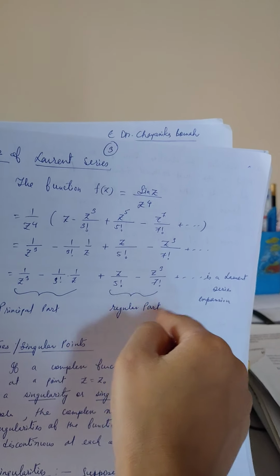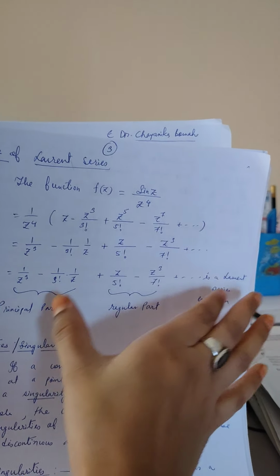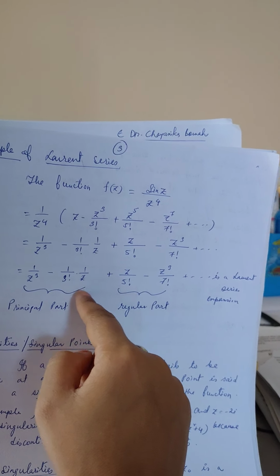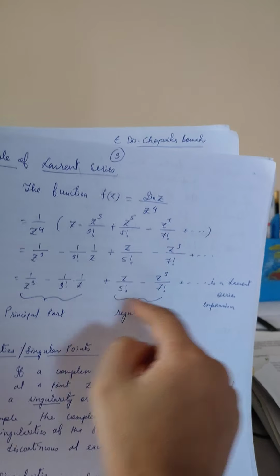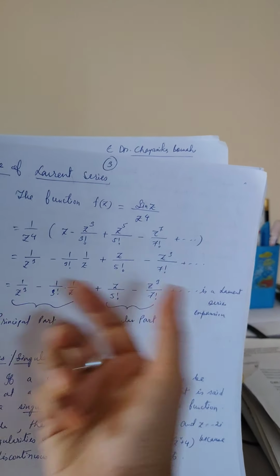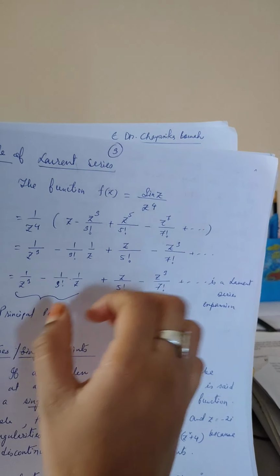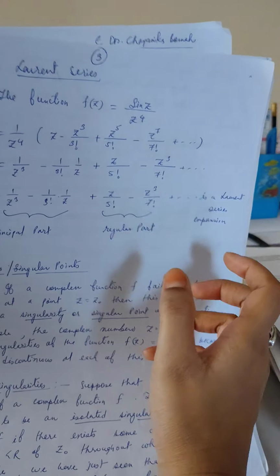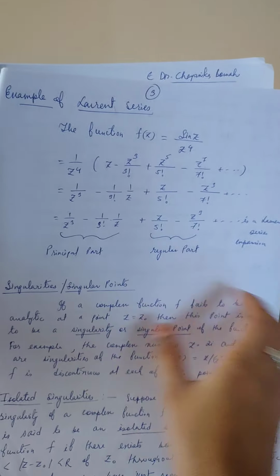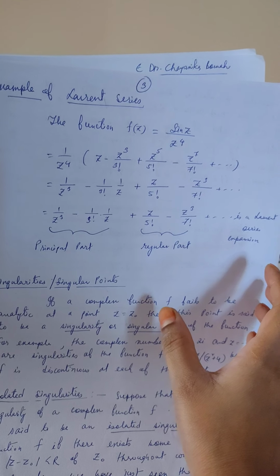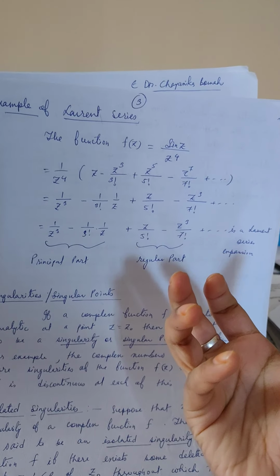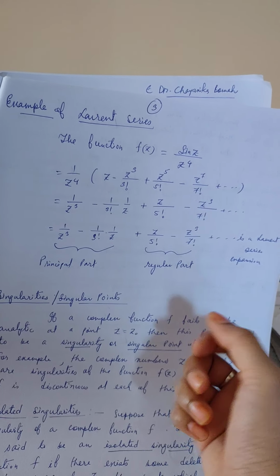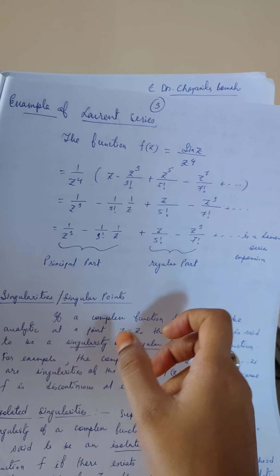Here you see, when we write in the manner of positive and negative powers, this is your positive powers of z, and this is negative powers of z, and we have already discussed that this is your regular part and this is your principal part. So this is all about Laurent expansion, the basic idea of it. So what is Laurent expansion? In the case of Laurent expansion we get two kinds of things, that is the positive powers subset as well as the negative powers subset.